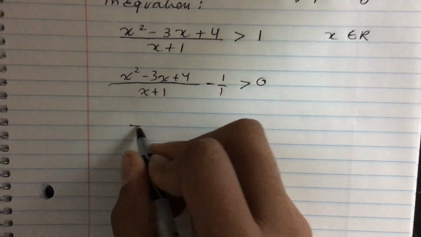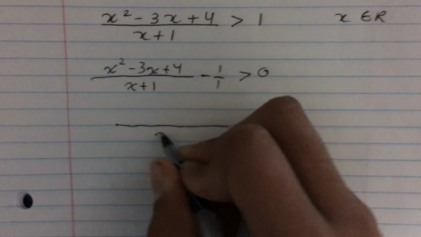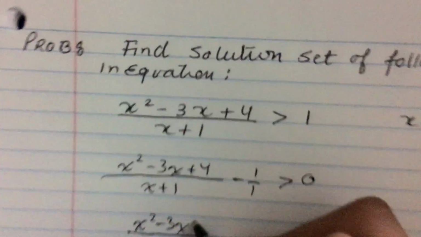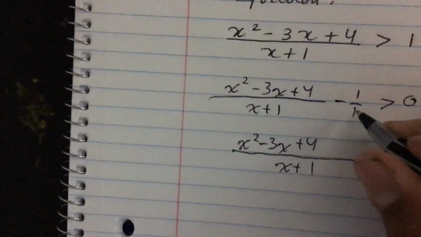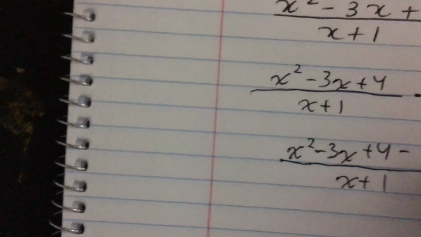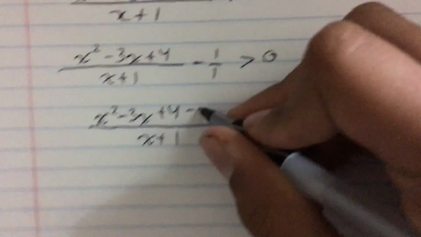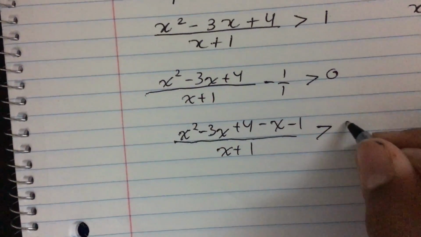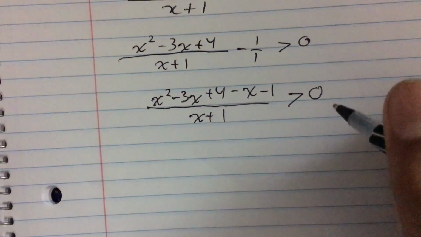And the common denominator here is x plus 1. So I put that there, and it'll be x squared minus 3x plus 4, and then minus x minus 1, over x plus 1, is greater than 0.